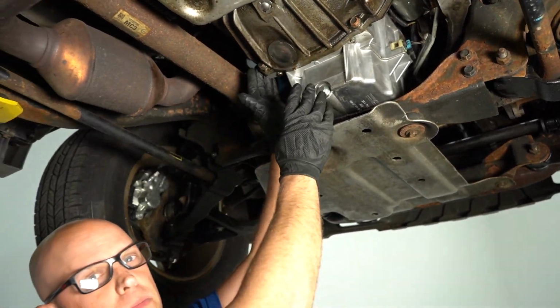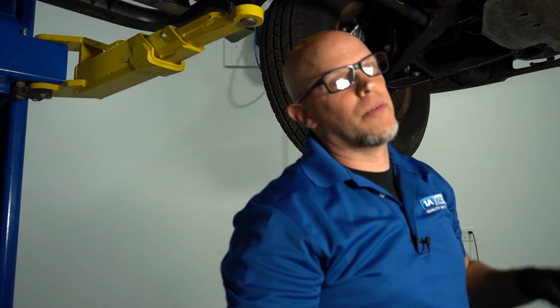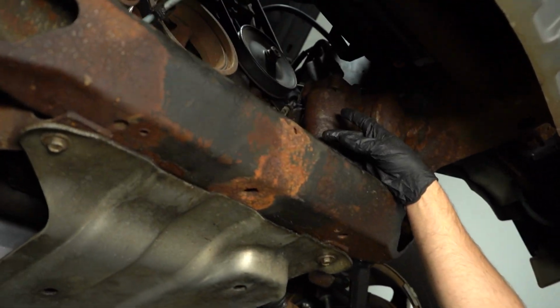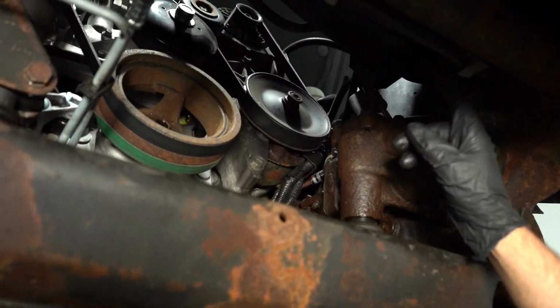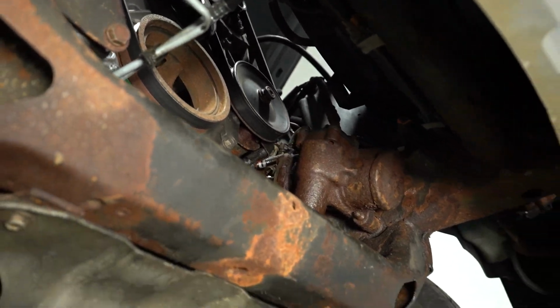If you have the rear main seal leaking, you're going to have to take the transmission out, which is a pretty big job. Also in this area, if you have a vehicle that has oil cooler lines, you may notice them right here. Those are pretty common to leak. This vehicle doesn't have those though.